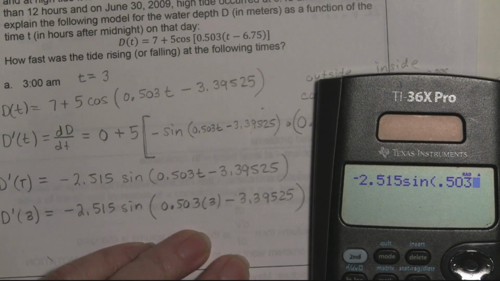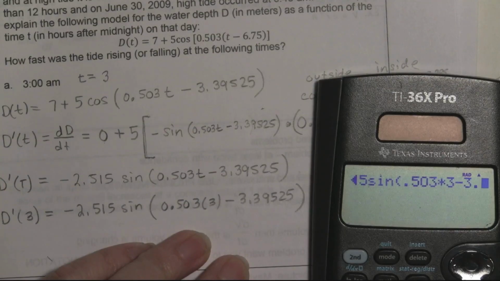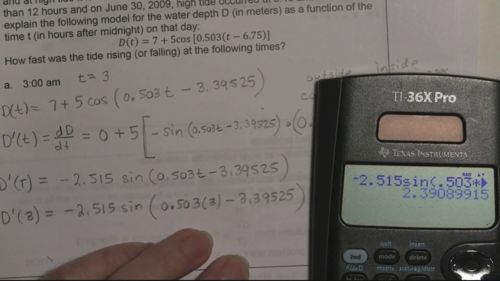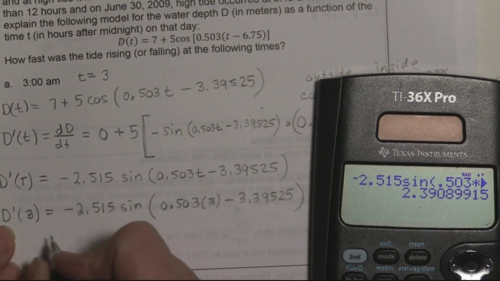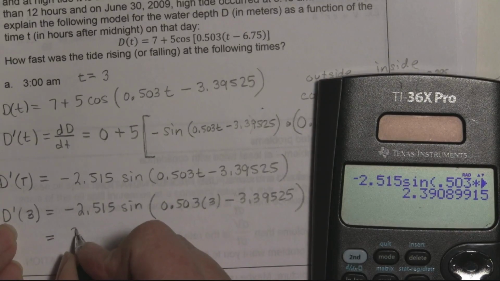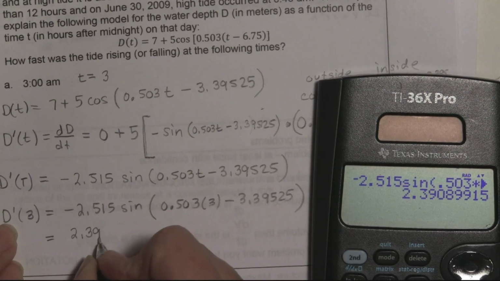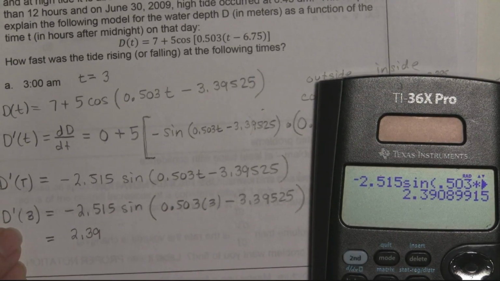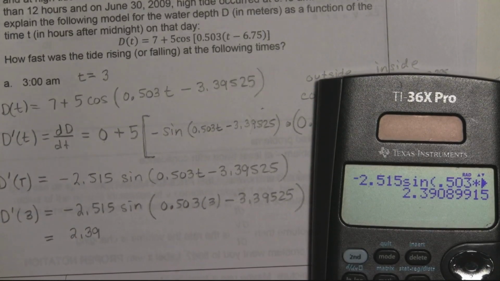0.503 times 3 minus 3.39525 in the parenthesis. That should give us, so I'm getting 2.39. I don't know that I need to take any more places than that.